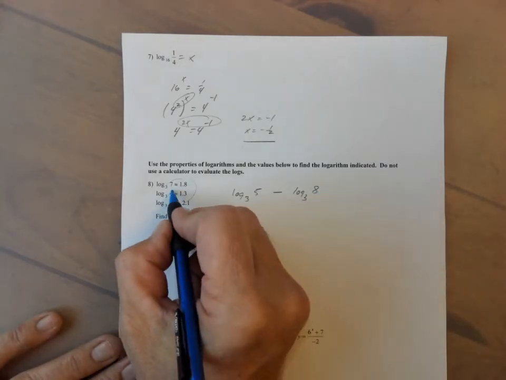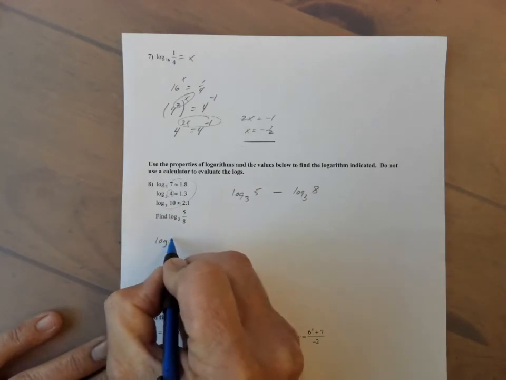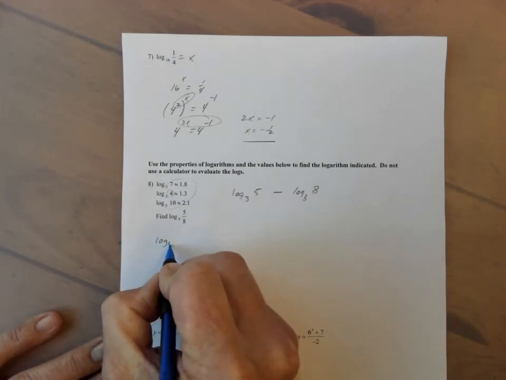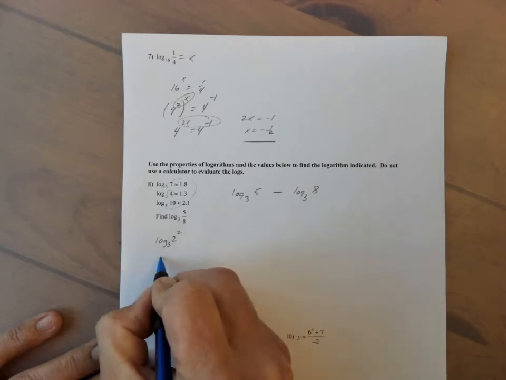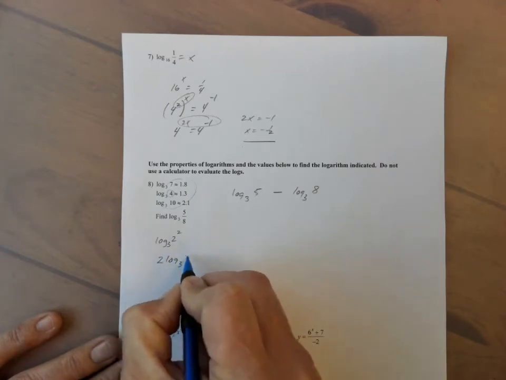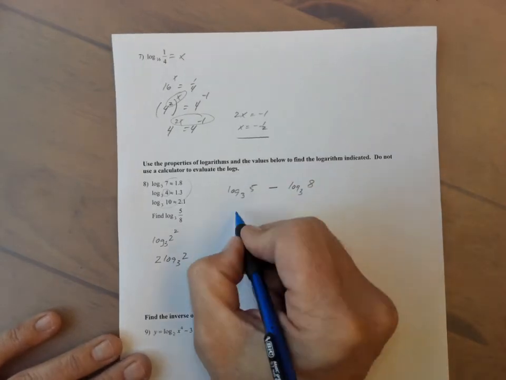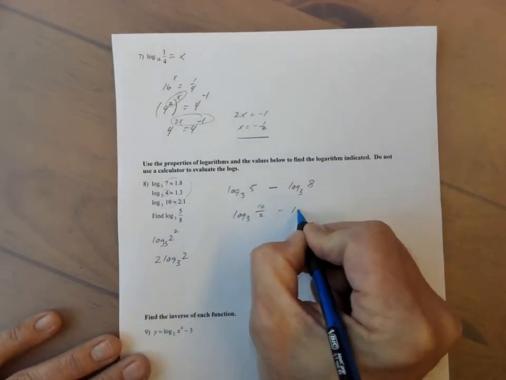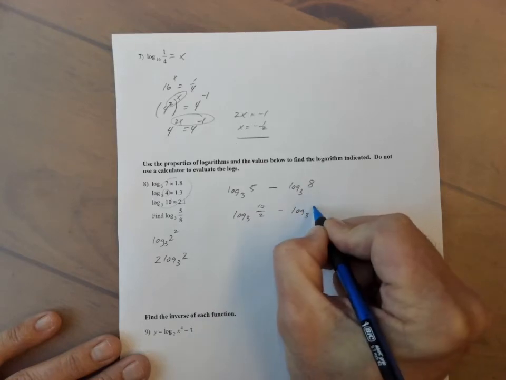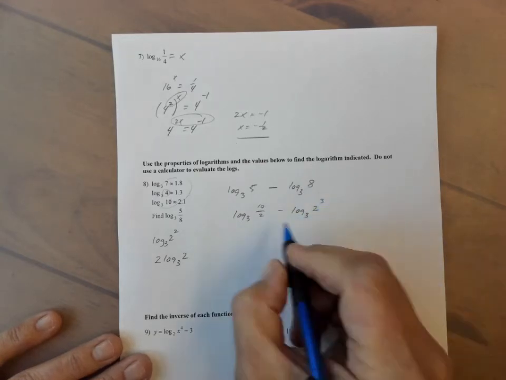Now I don't have a 2, but I do have 4. And one of our properties is that log base 3 of 2 squared can be written as 2 times the log base 3 of 2. So using that idea, I'm going to write this as log base 3 of 10 over 2 minus the log base 3 of 2 cubed.